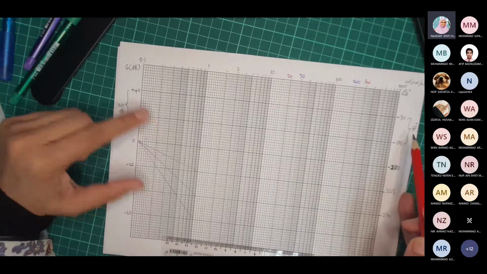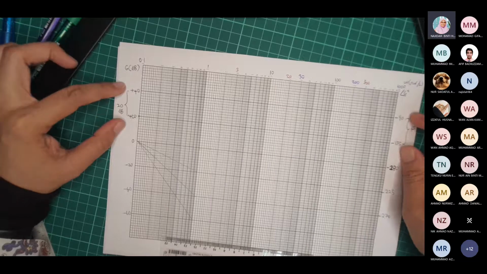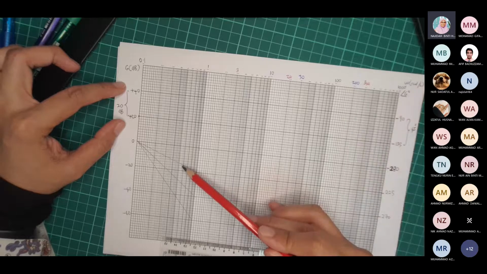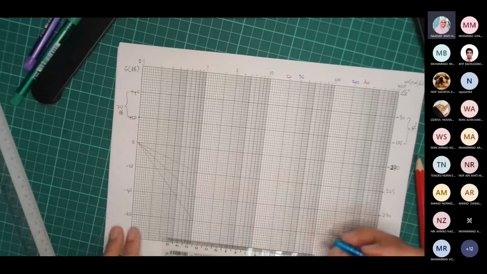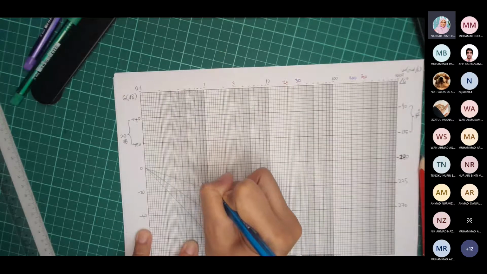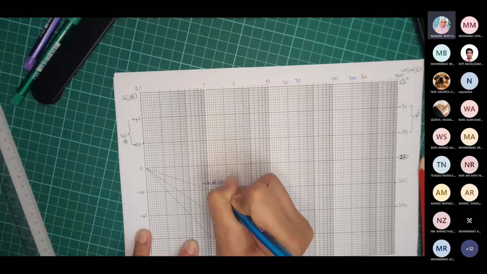Because of this same setting, I can use this negative 20 dB per decade, which is equal to negative 45 degree per decade.